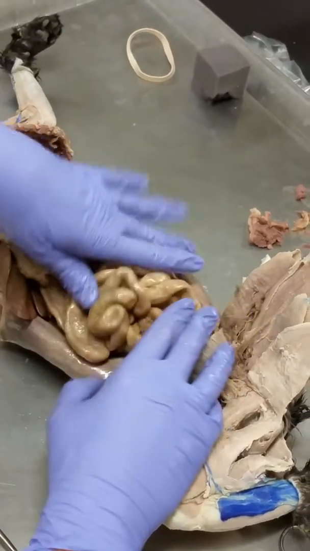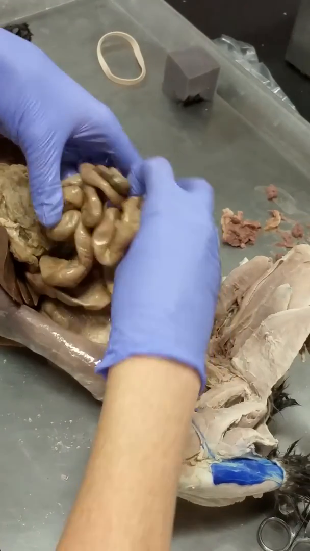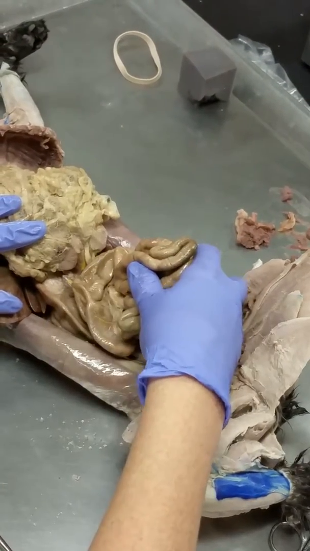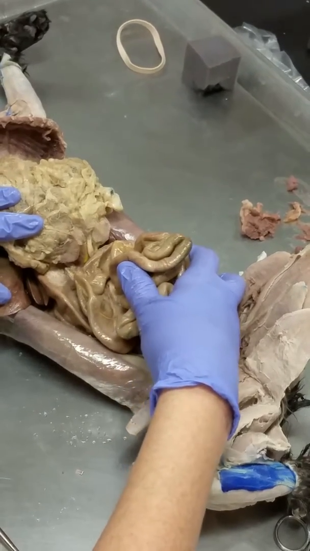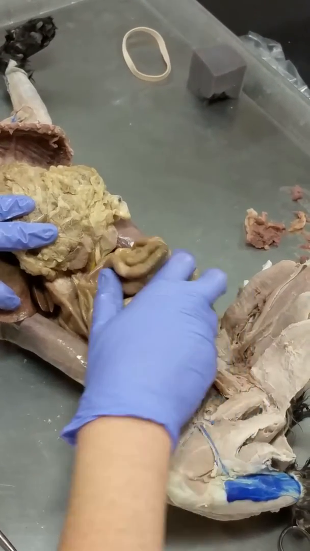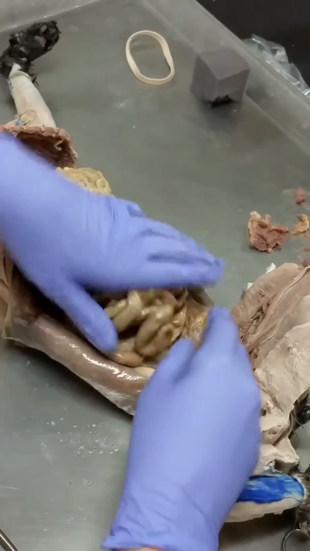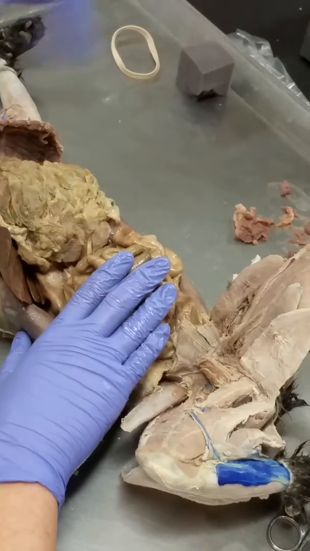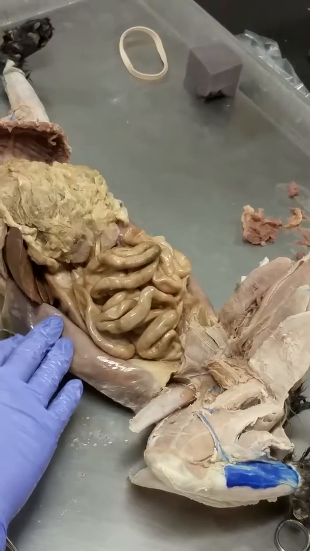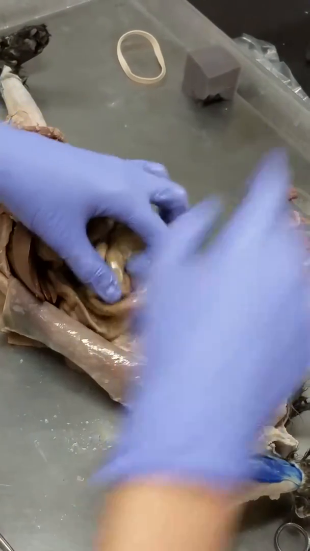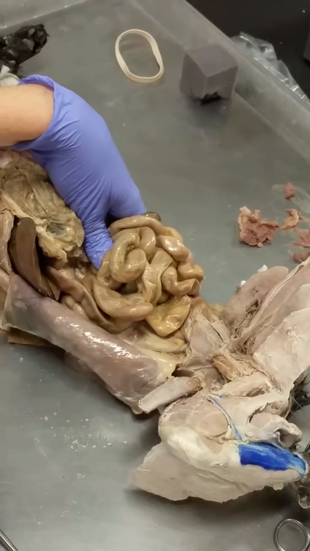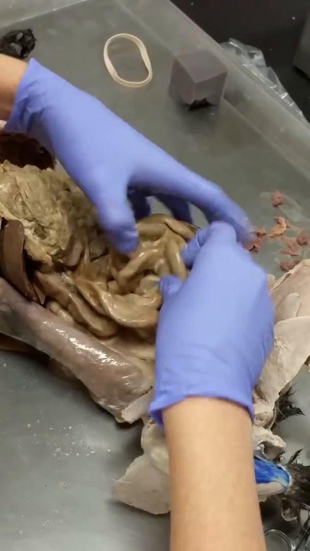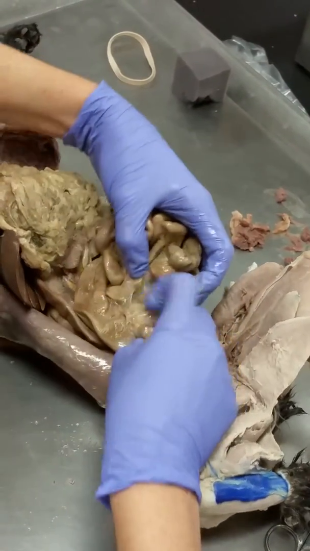The difference between, so all of this is jejunum and ileum, all of this glob that I'm grabbing here. There's no clear-cut boundary between the two of these, okay? Jejunum is the part of the small intestine that's in the middle. It goes duodenum, then a bunch of jejunum, and then it's ileum. Ileum is the part that connects to our large intestine.